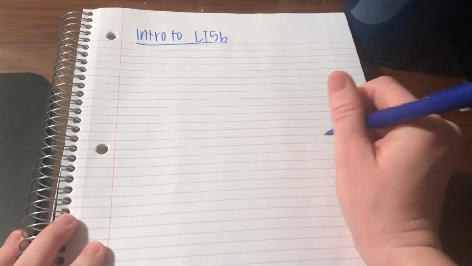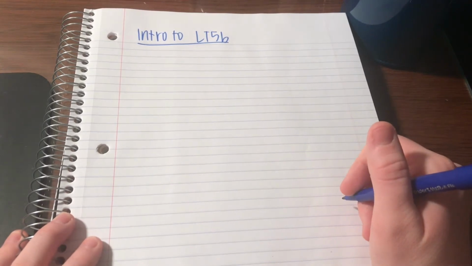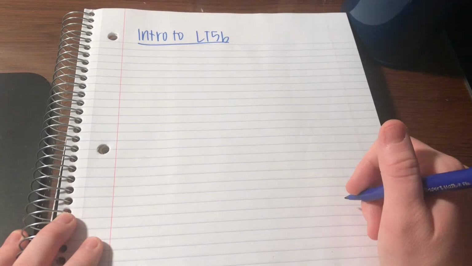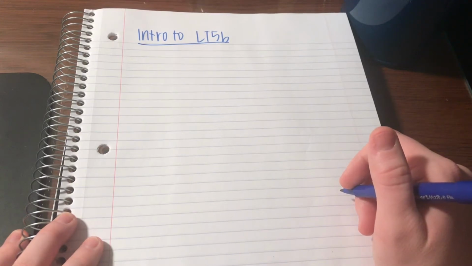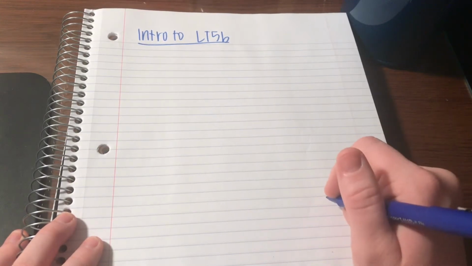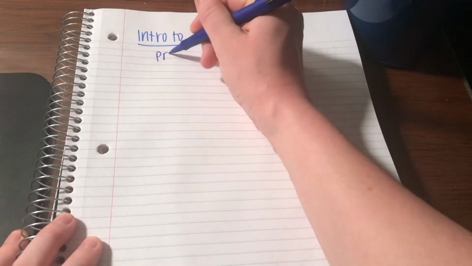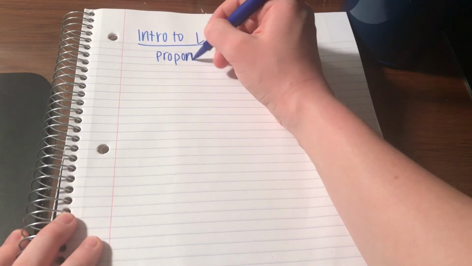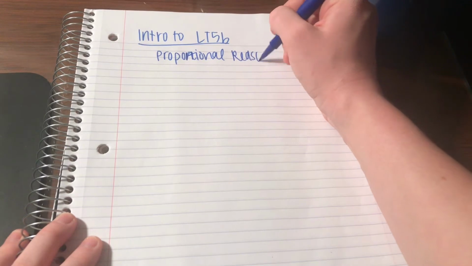Hello everyone. I'm going to talk through LT5B. This is still under our LT5, the mathematical and computational reasoning target, which was doing word problems with Unit 1. And LT5B is proportional reasoning.